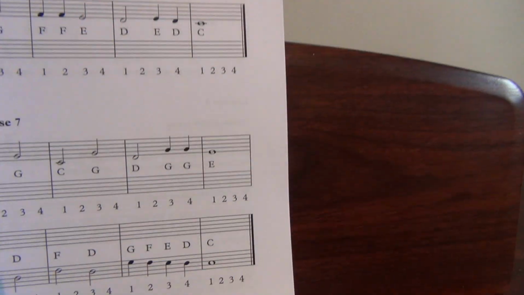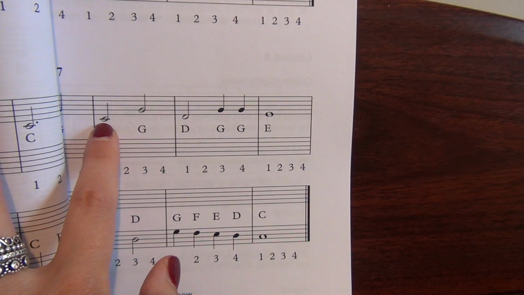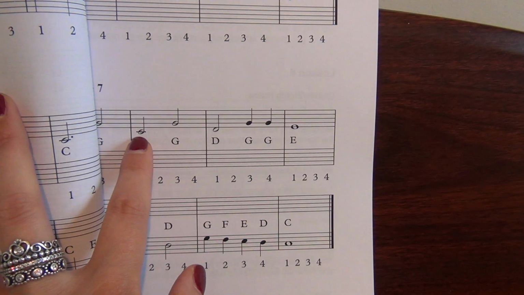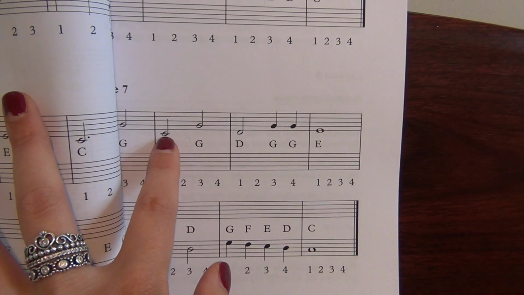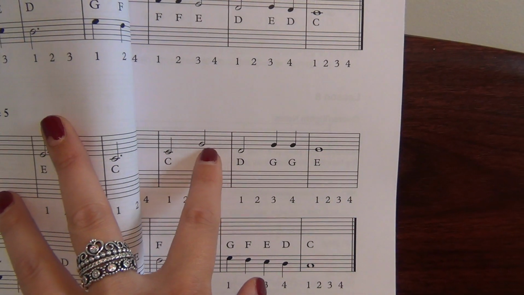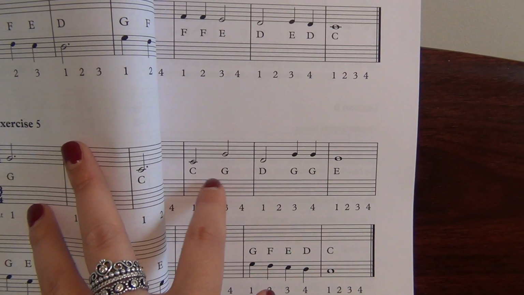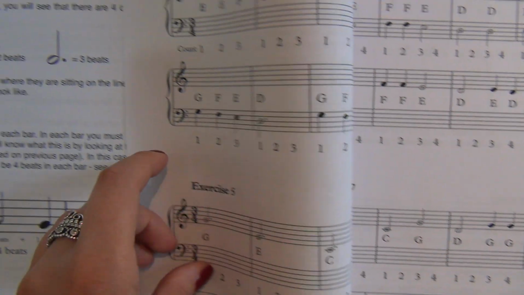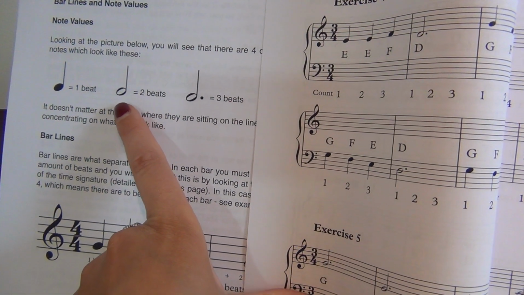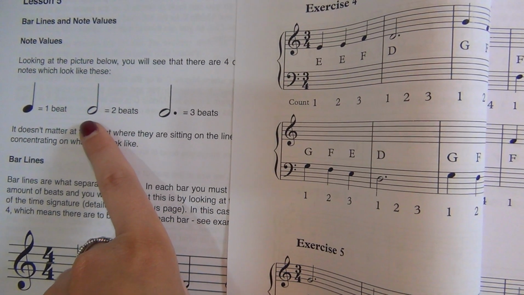Let's have a look down here, these ones here. It doesn't matter that that's got a line going through it, because remember in lesson 4 we said that was actually middle C. So that one and that one, they both look the same. They're just in different places, which means one is a C and one is a G, as you can see here, and they look to me exactly like either that one or that one. But do they have a dot? No, they don't have a dot, so they're both worth 2 beats each.